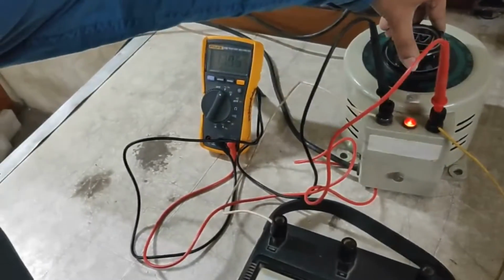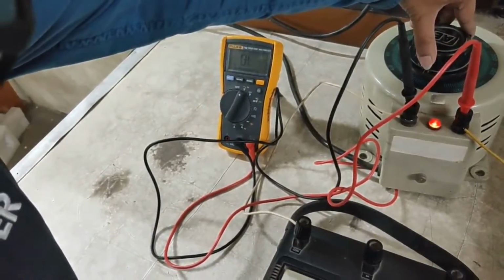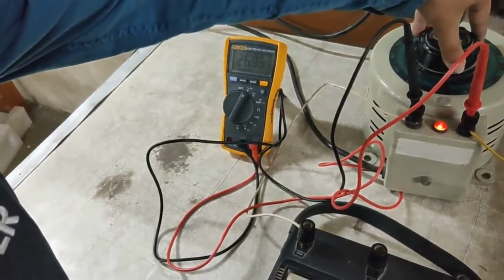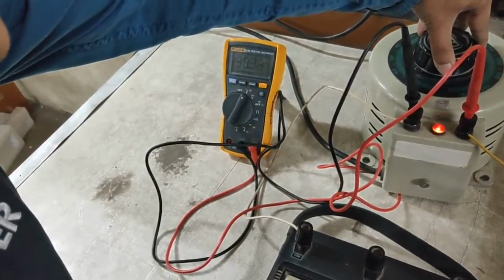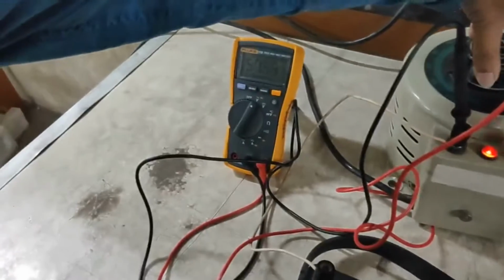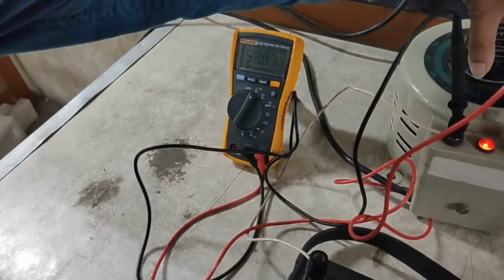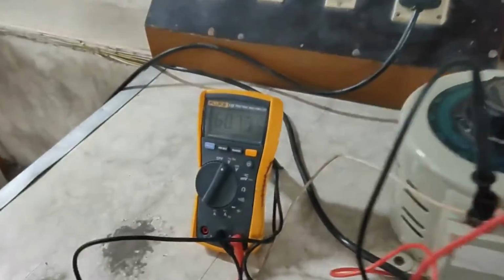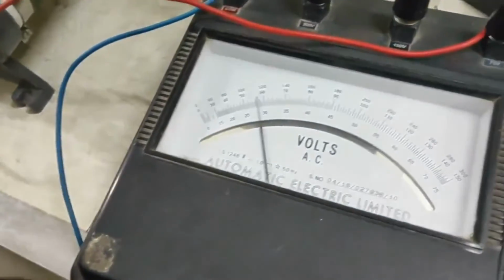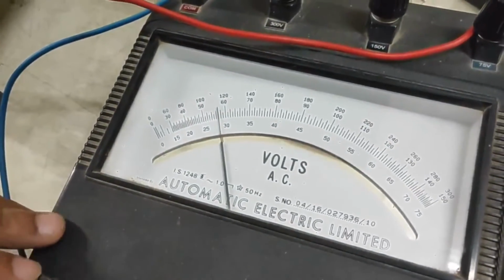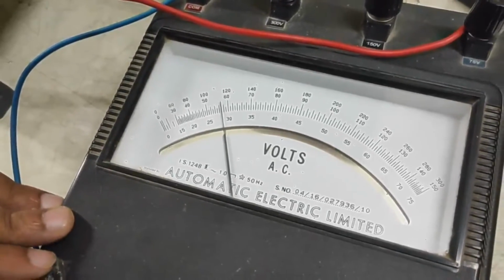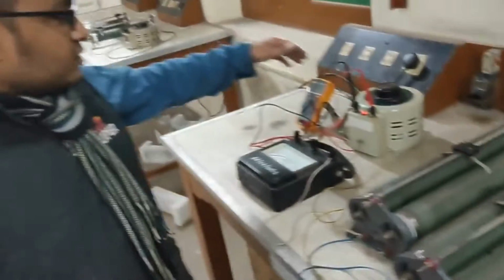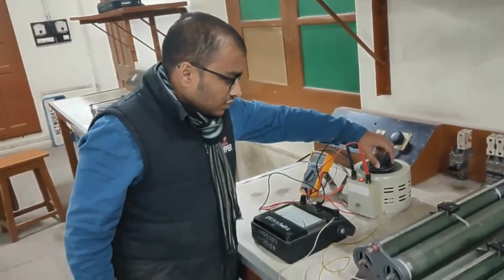Now I will be slowly increasing the voltage from the auto transformer. As you can see, the voltage is increasing in the multimeter. I have kept the voltage at 60 volts, and the current in the ammeter is also not exceeding the range. And as you can see here, the open circuit voltage of this circuit is around 28 volts. Now I will be reducing the auto transformer to 0 before switching off.